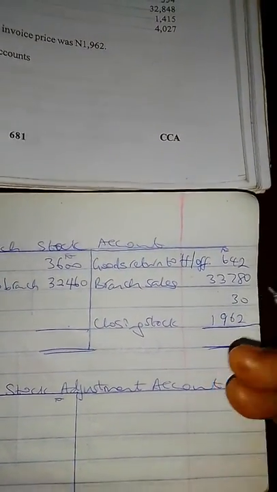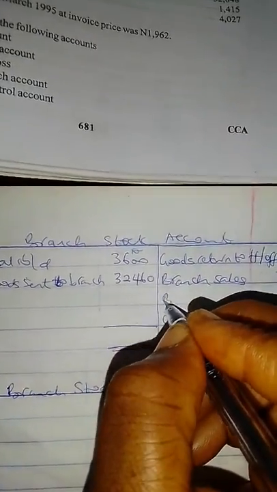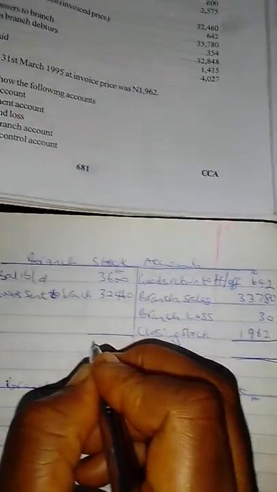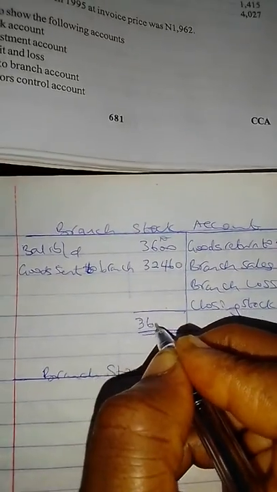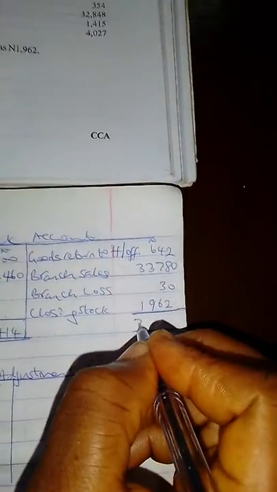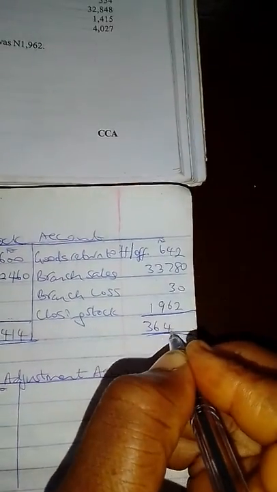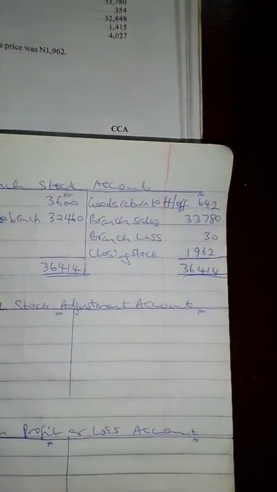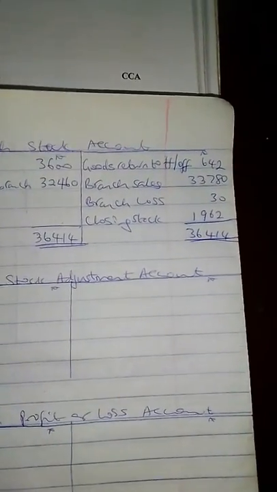This 30 naira will be our branch loss. So this gives us 36,414 on both sides, and the difference of 30 naira is a loss to the branch. That is for the branch stock account.